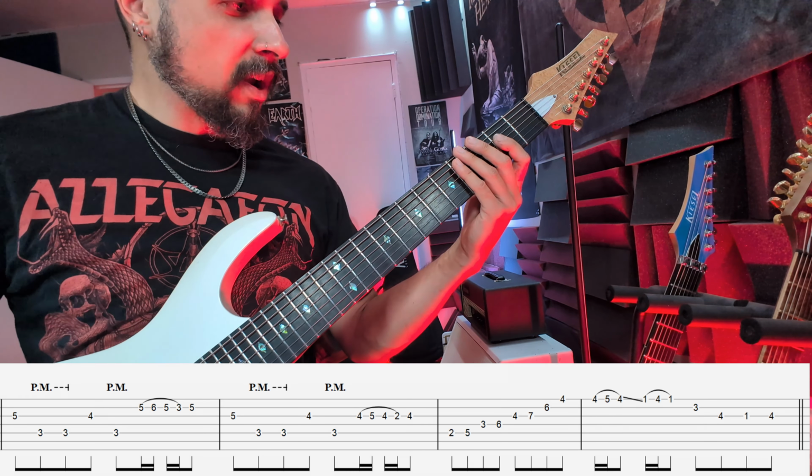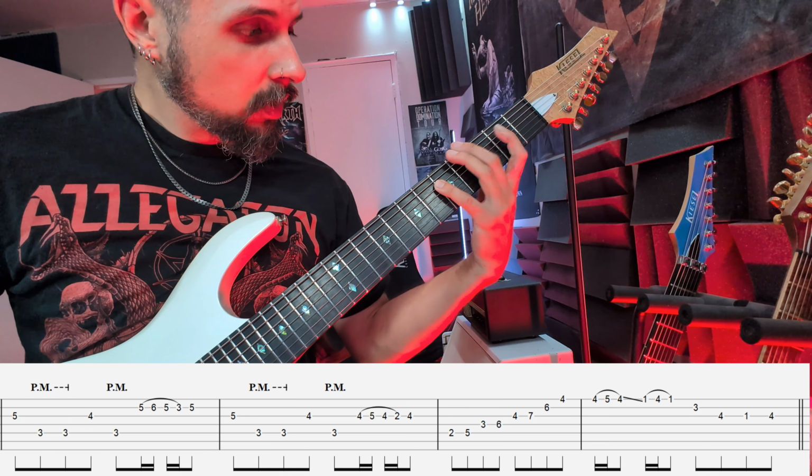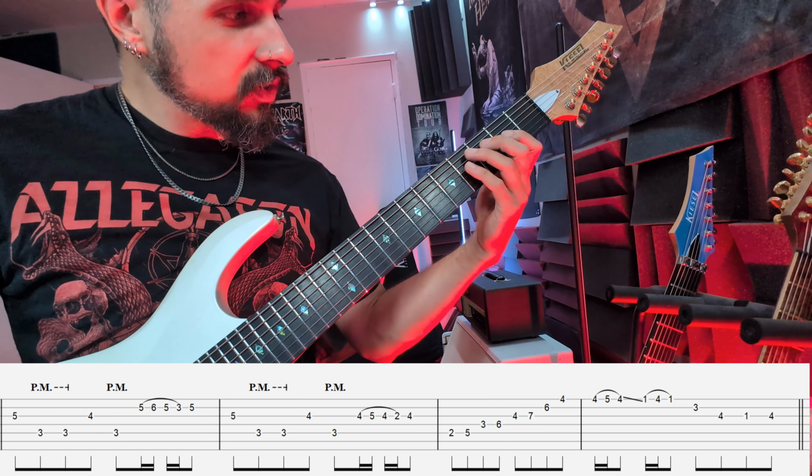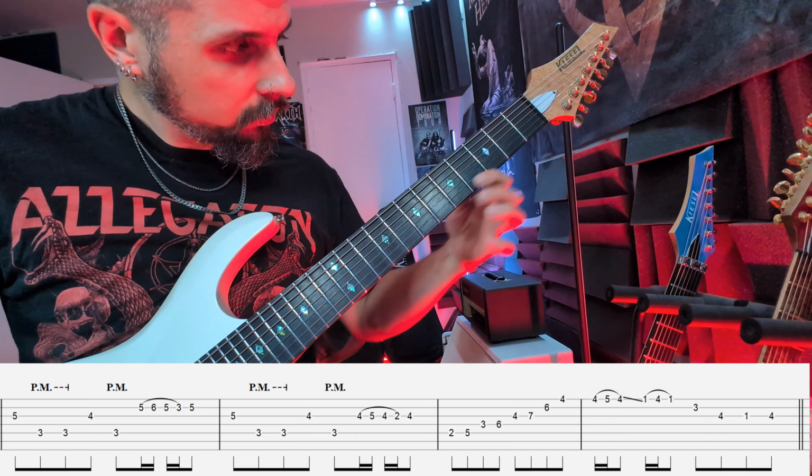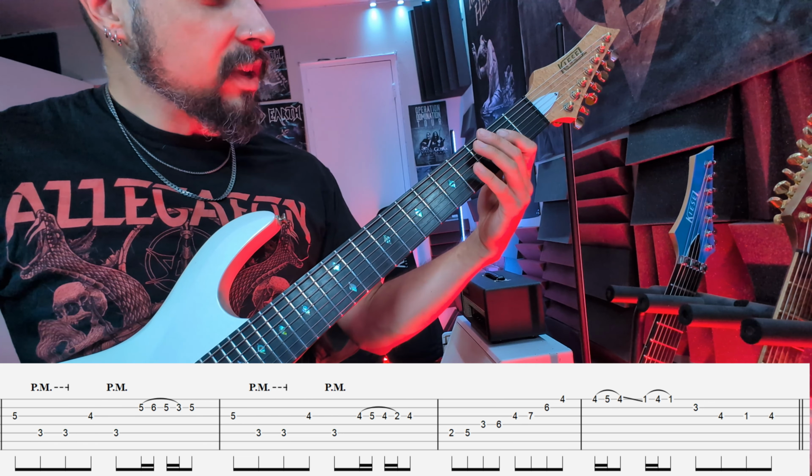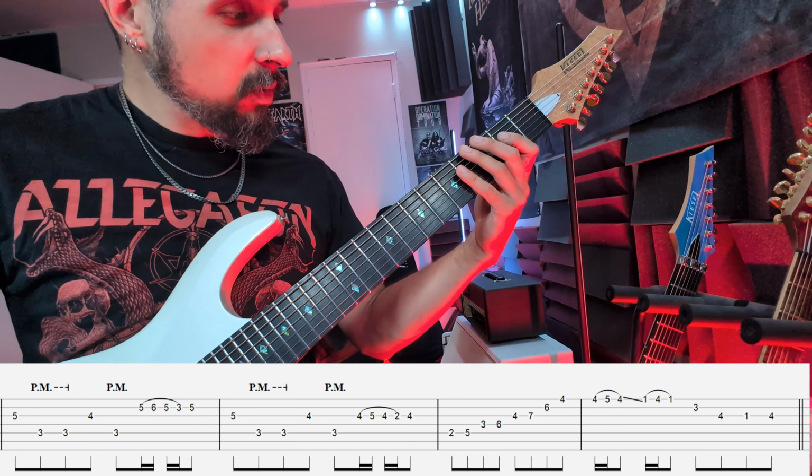So now this is the end of the riff right here. We're doing this diminished arpeggio. This leads us into the verse. So right there, we're starting 2nd fret on the A string.